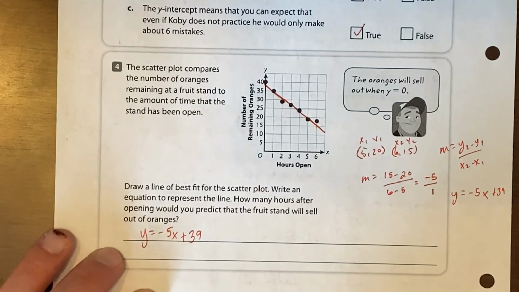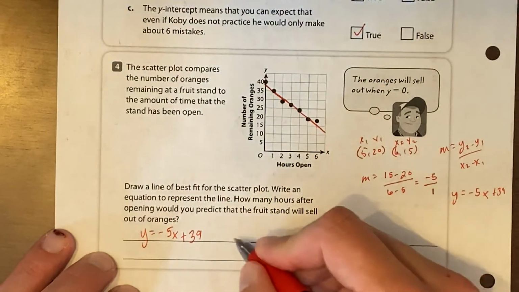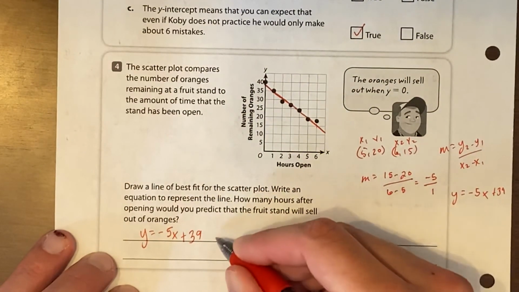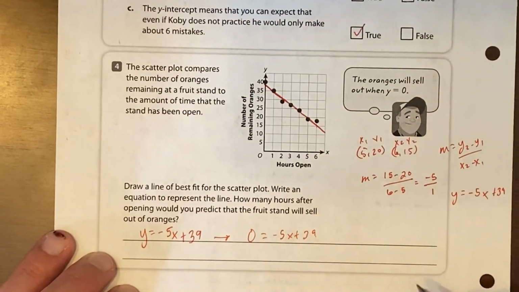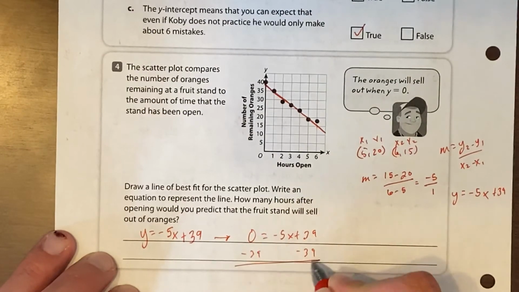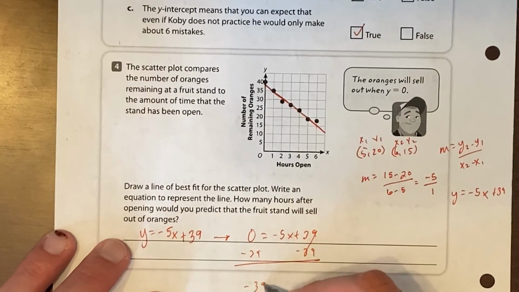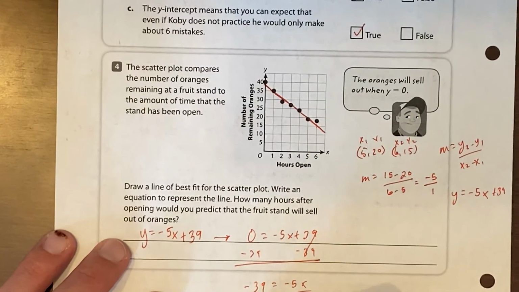So that's going to help us out a little bit. It says that number of oranges remaining, well, if we sell out, that means we don't have any oranges left. So now we could plug in 0 for y, and we could say 0 equals negative 5x plus 39, and we just solve for x. So we subtract 39, and we get negative 39 equals negative 5x. So we divide both sides by negative 5.